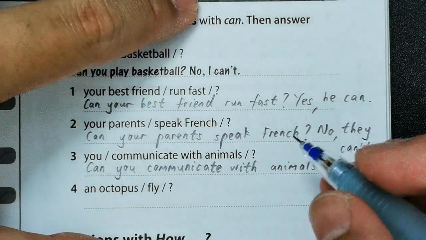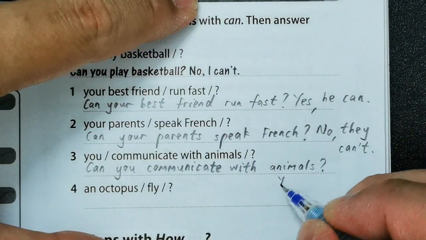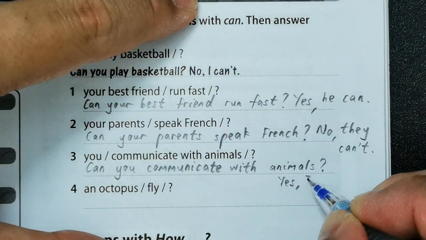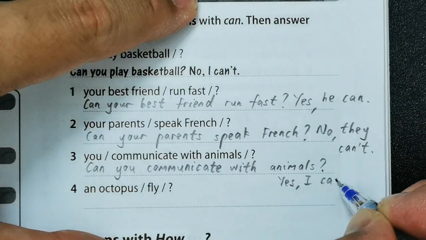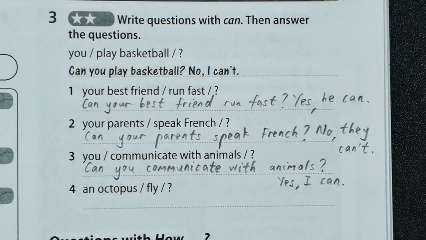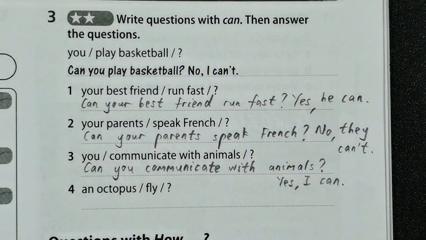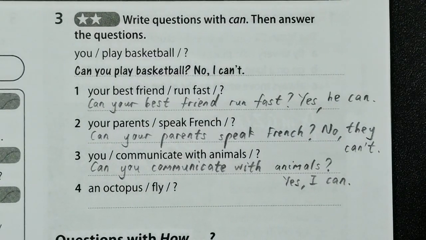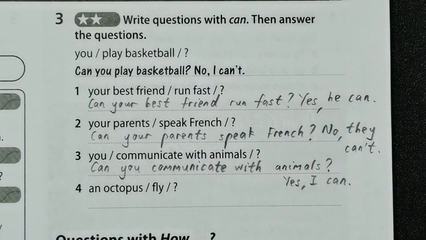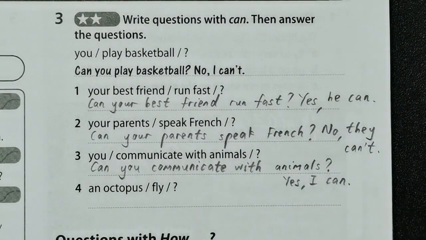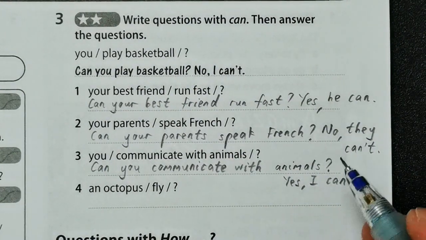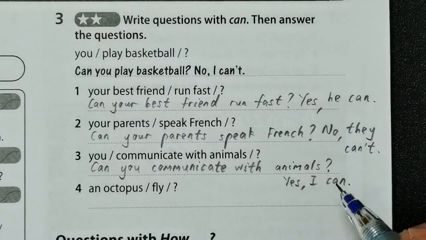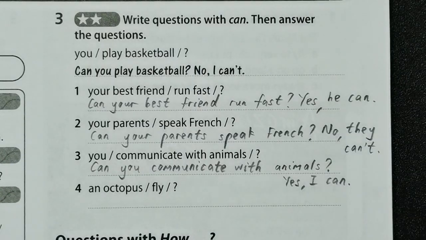So maybe you choose yes, I can. There is no right or wrong answer for this question. Can you communicate with animals? In real life maybe you can or can't communicate with animals, so it depends on your situation. So I choose yes, I can.